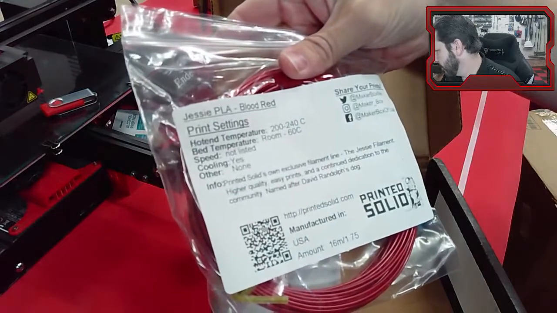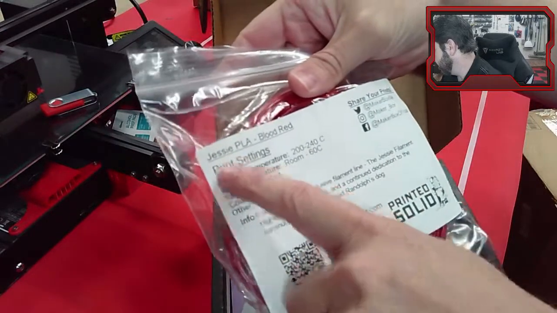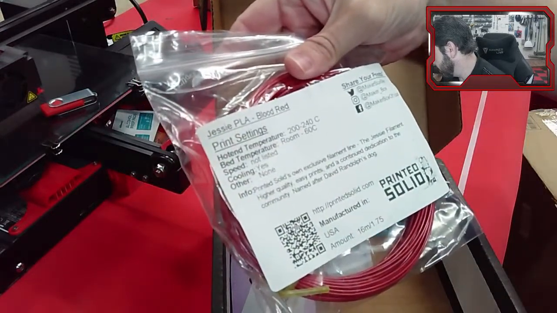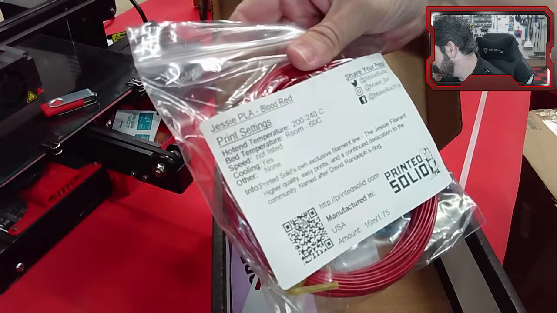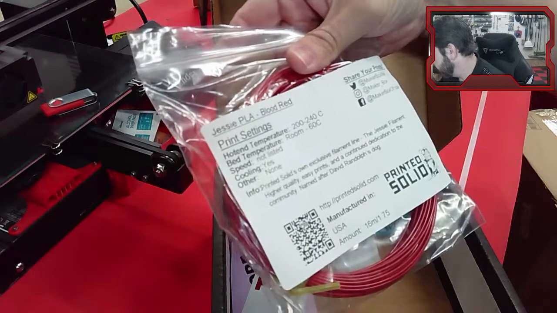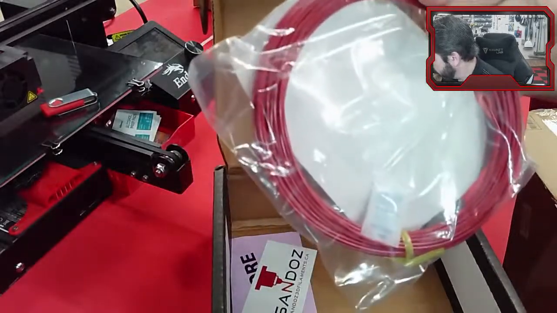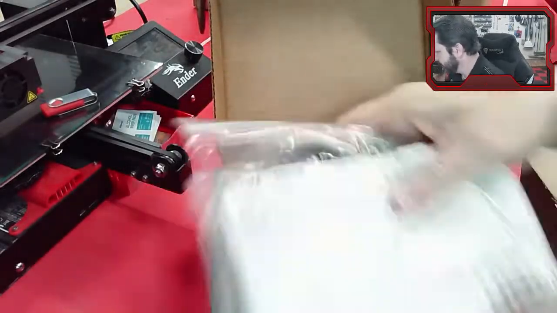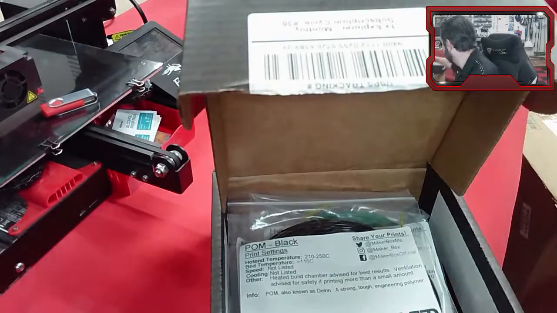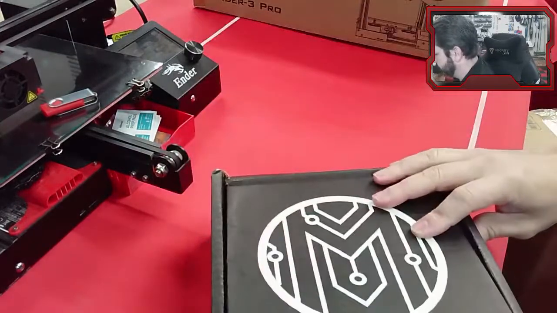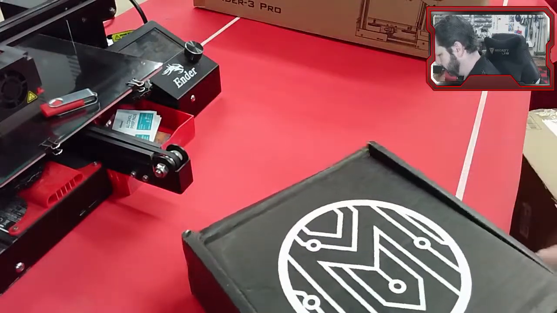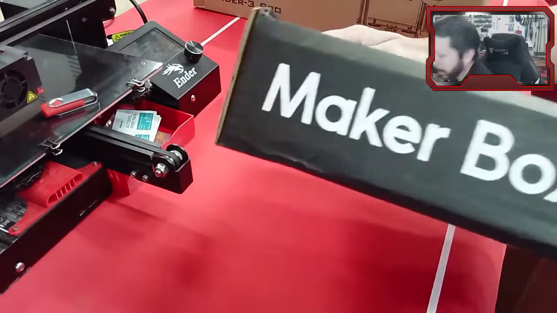This is, I think, Uncle Jesse from YouTube. I think this must be his color. Maybe, maybe not. I don't know. It's Jesse PLA Blood Red. So it's just a different color, Blood Red. So I get these little boxes from time to time. Here's another one up here. It's just a maker box, I think.